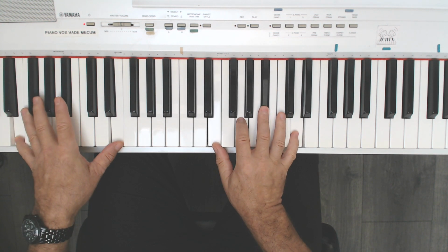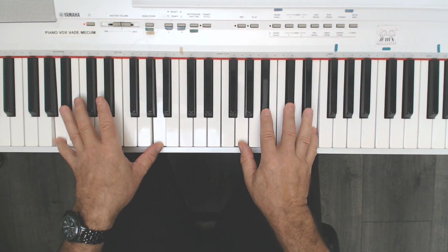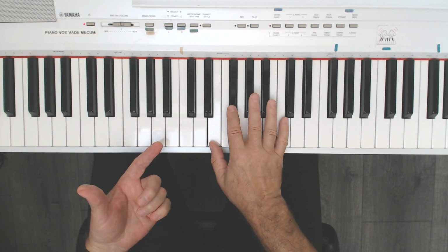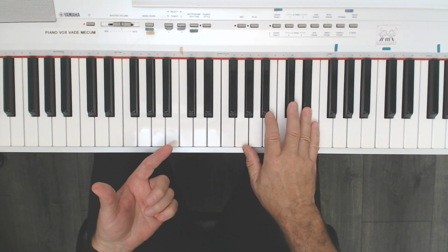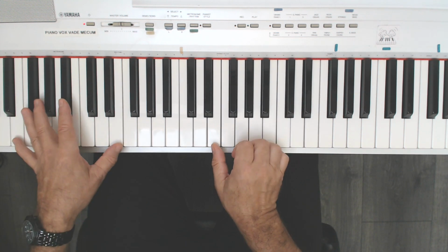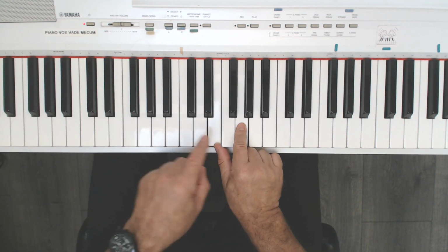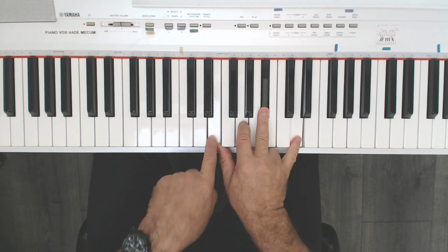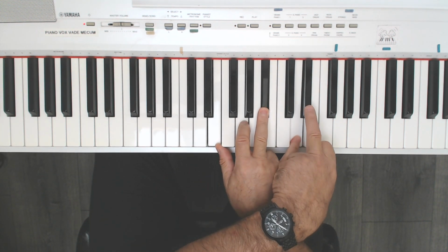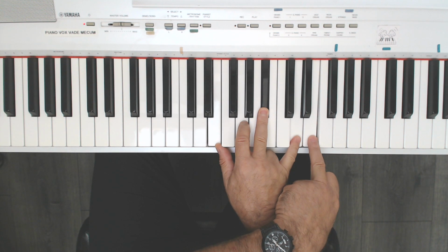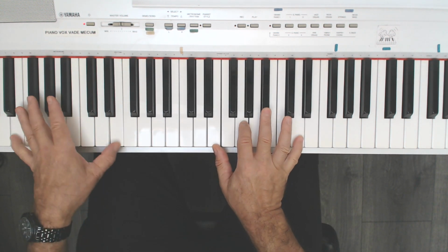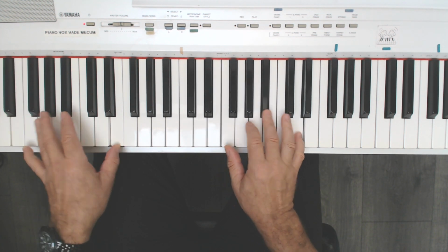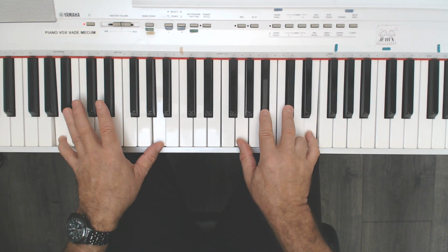E minor 7 flat 5 and A7 flat 9. So the scale of E first: 1, 2, 3, 4, 5, 6, major 7 and root. So root, then the minor 3rd, 3 semitones above the root, the flat 5th, and the 7. You see, the 7 is a semitone below the major 7 and a semitone below the root, the E. So we have E, G, B flat, and D, and we resolve with A7 flat 9.